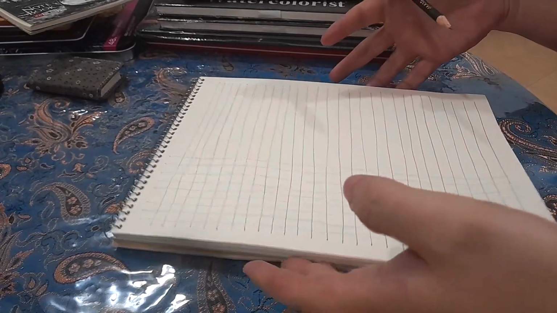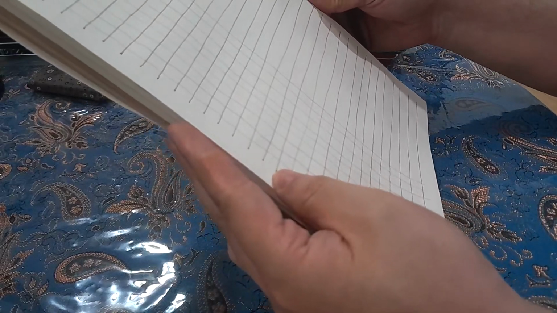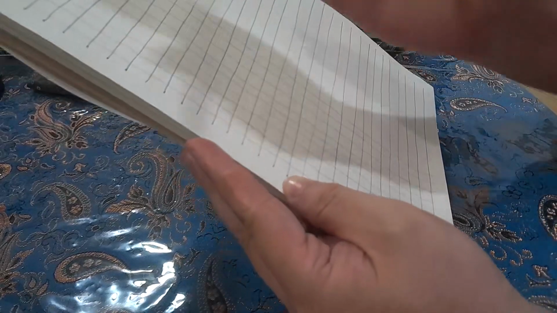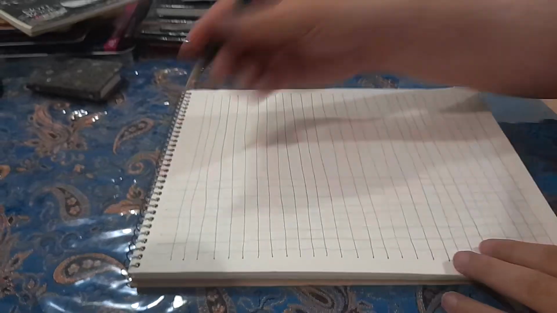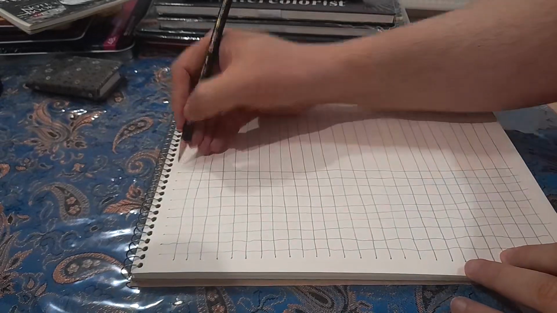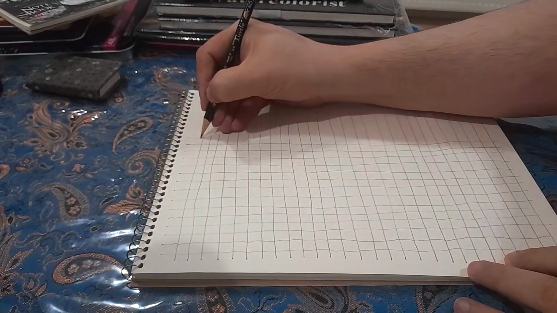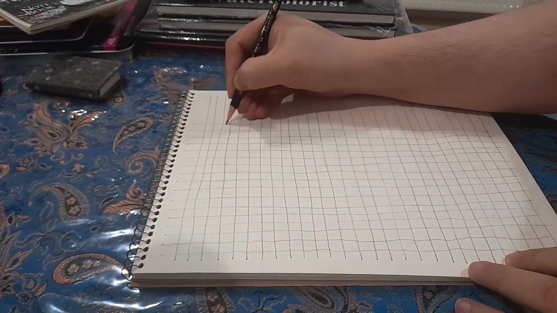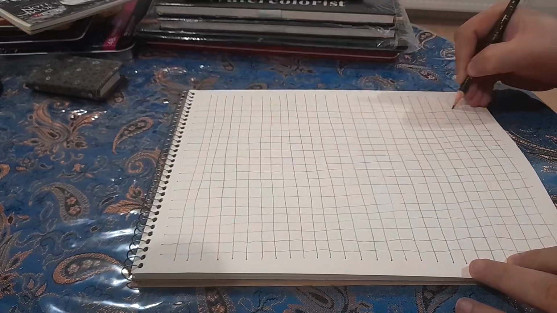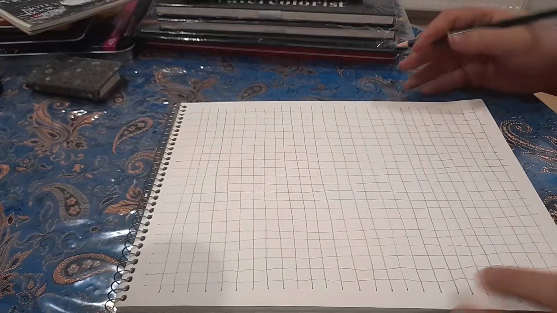And at around midpoint or near it, check your page and see if you're going straight. Sometimes you might start tilting a bit. If you're doing that, straighten. I'm doing pretty good, not too bad. So I'll keep going. And there we go.